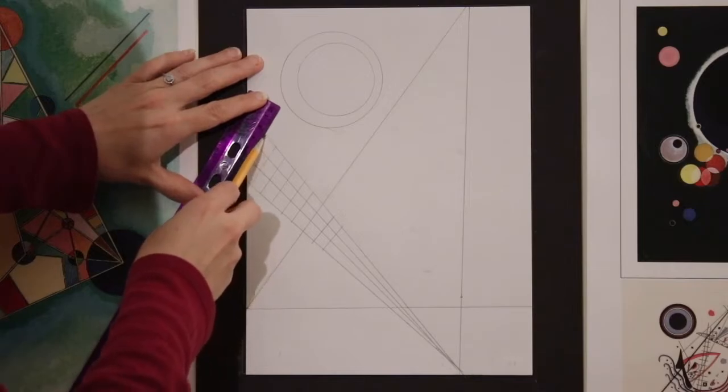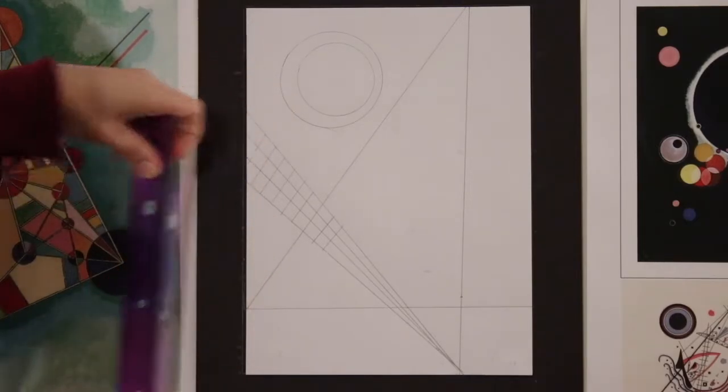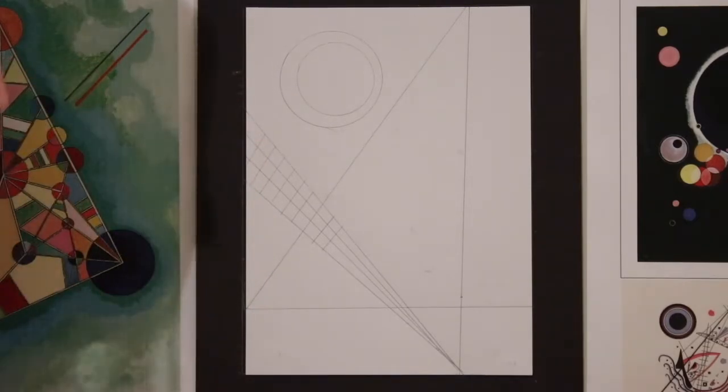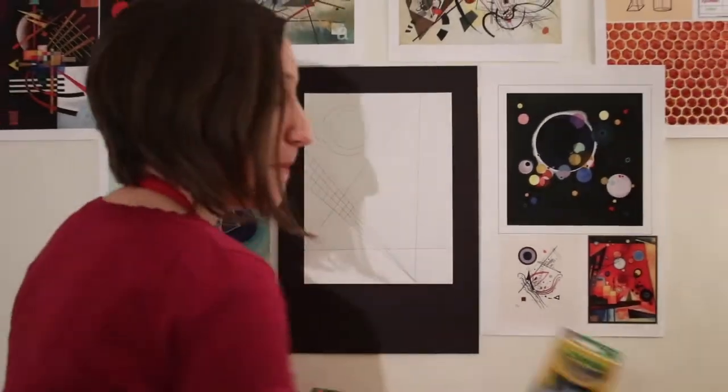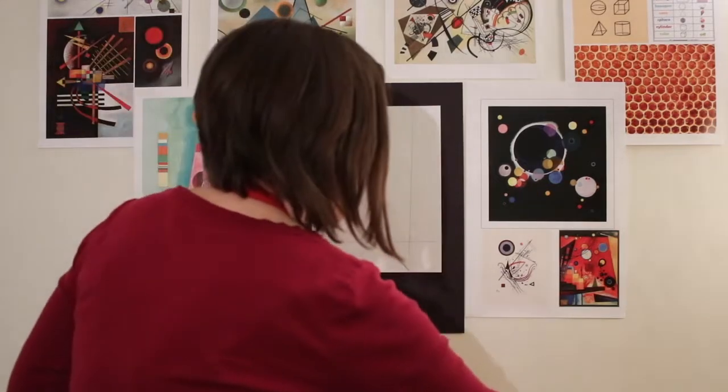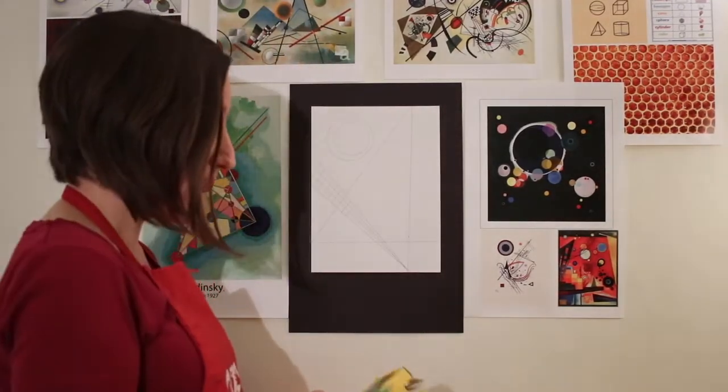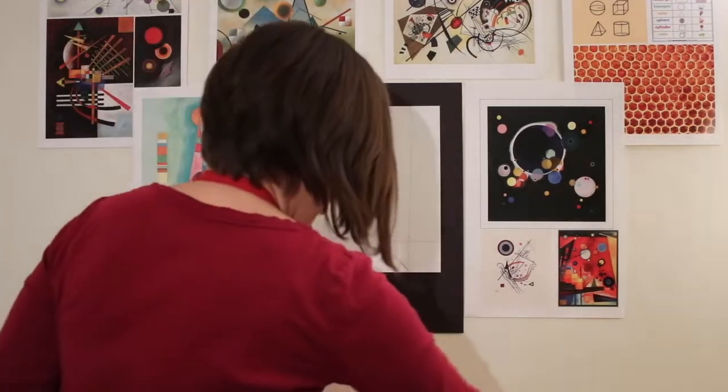So I have lots of different kinds of crayons. I love bright colors, so I have neon crayons, I have metallic crayons, and I have regular crayons, and I love to use them all.